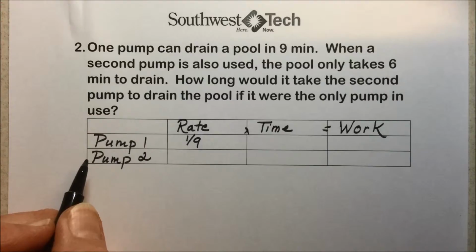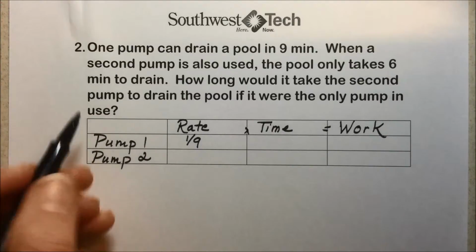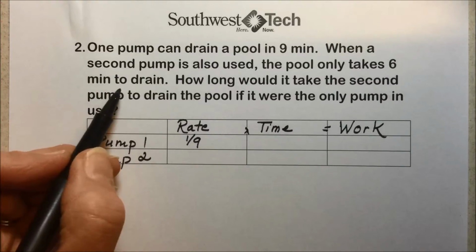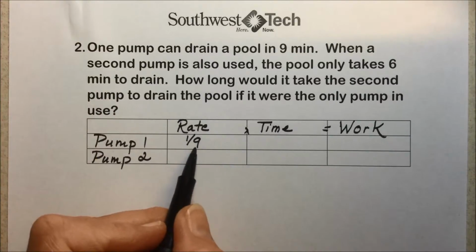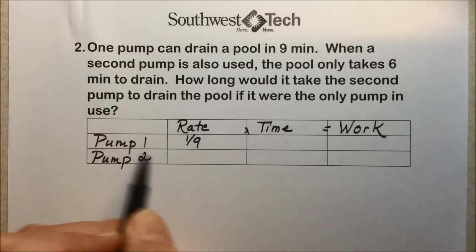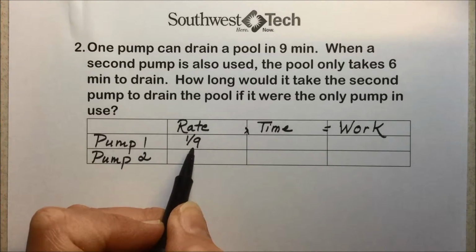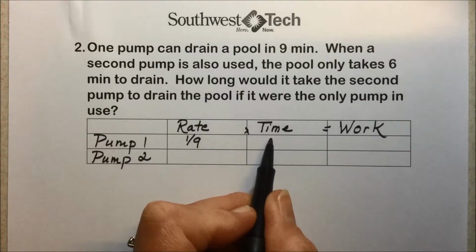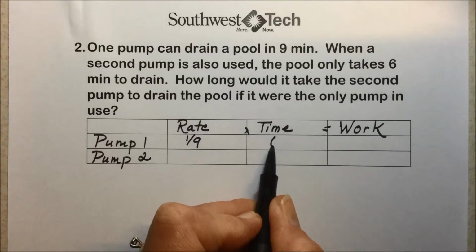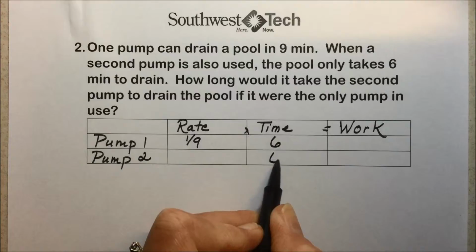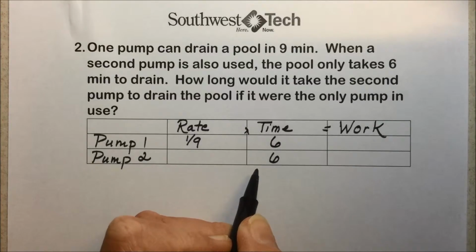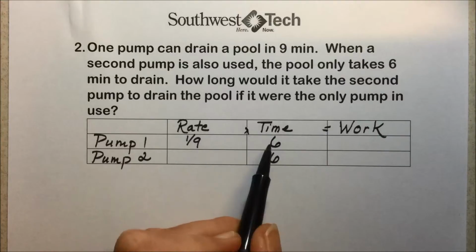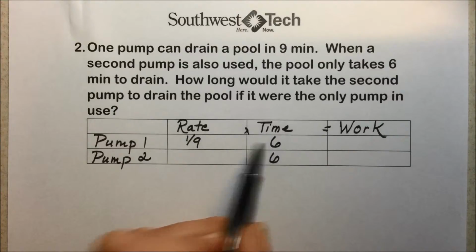One job is done. Then it tells us when a second pump is also used, the pool only takes 6 minutes to drain, which makes sense. 9 minutes for one pump now receiving help would be less time. That makes sense. And we'll put that information down for the time that each of these 2 pumps are working together. We have enough information that we can determine the amount of work that pump 1 is doing.